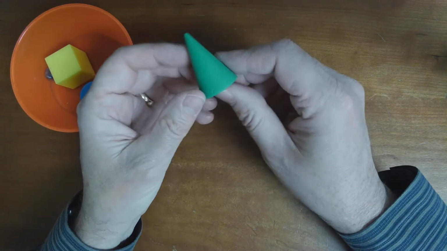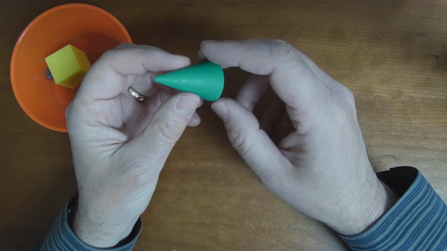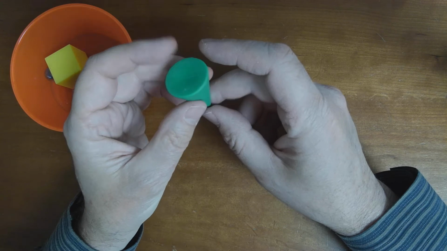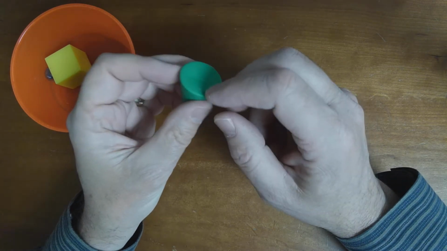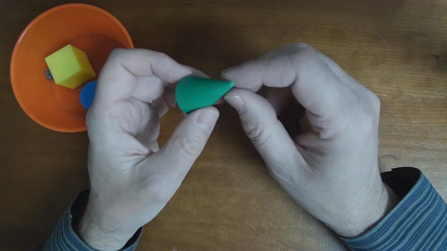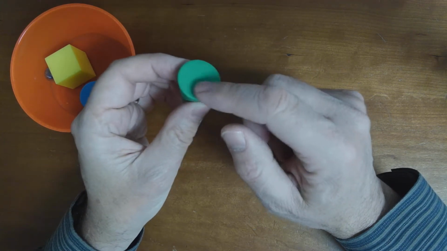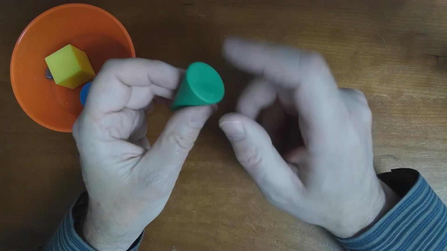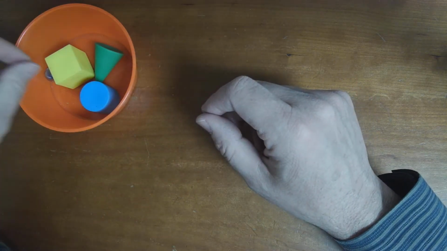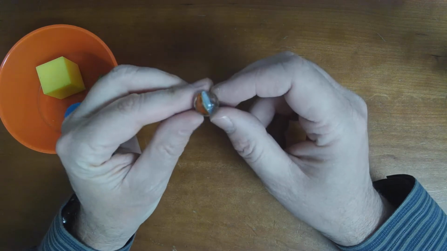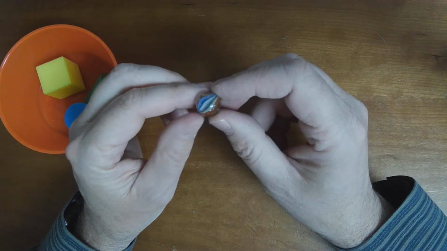Now let's take a look at this three-dimensional shape. Remember the name for this one? This is a cone. Here we have an edge here, and we have a corner here. What shape do you see here? A circle again. Okay? The last three-dimensional shape I want to talk about is, do you remember the name for this one?